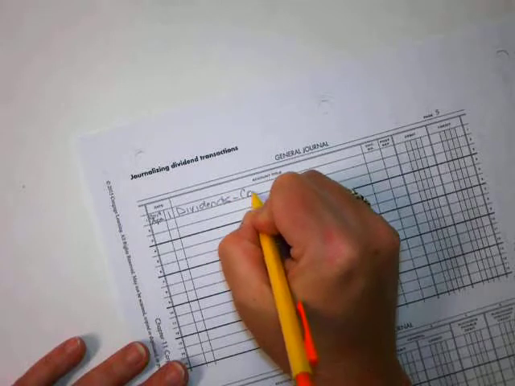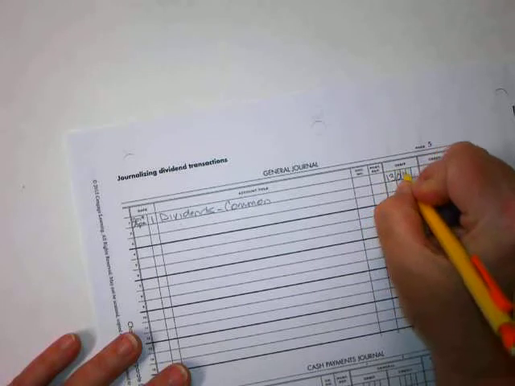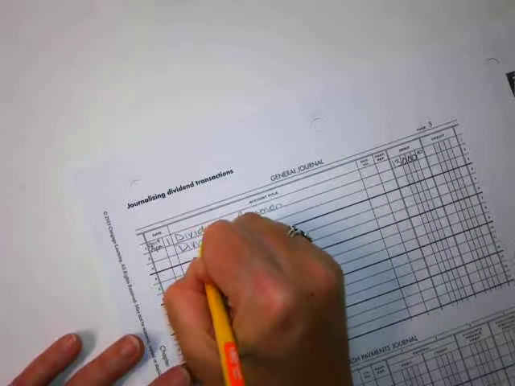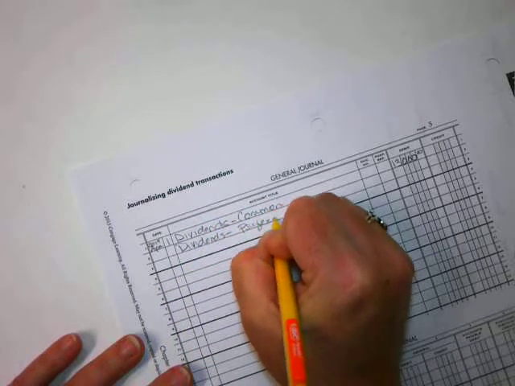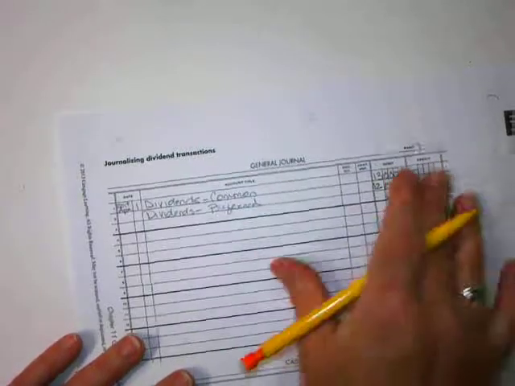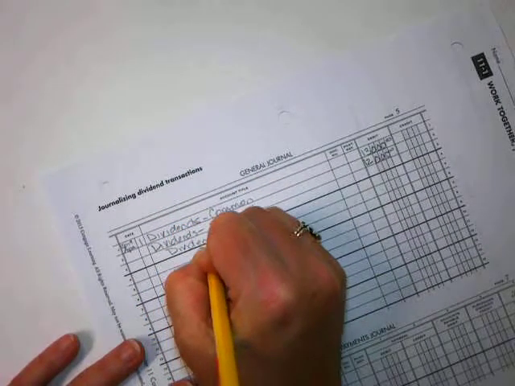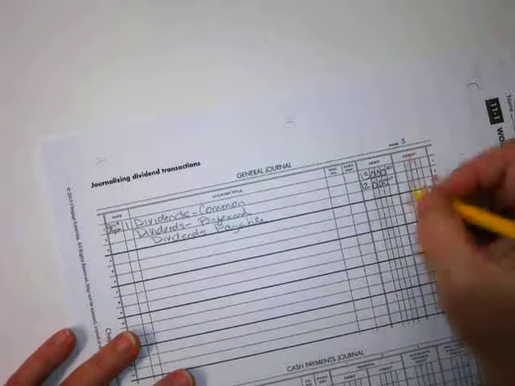So dividends common, and that is our 13,000. And then dividends preferred is our 12,000. And then dividends payable is our 25,000.